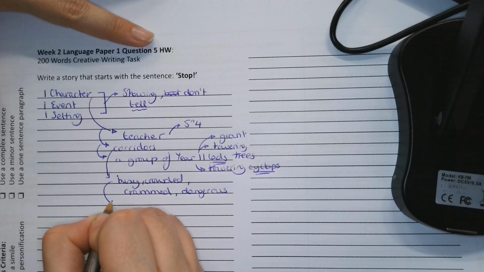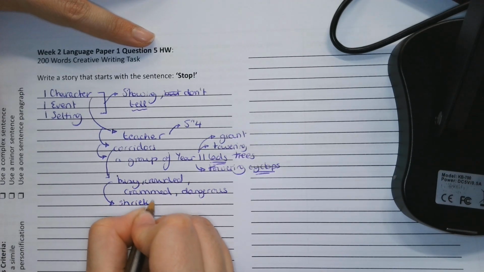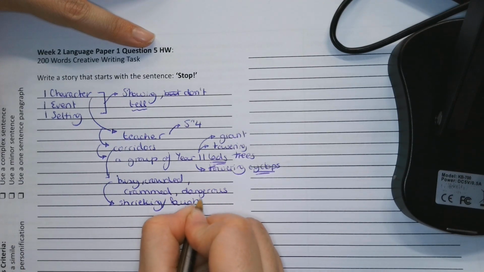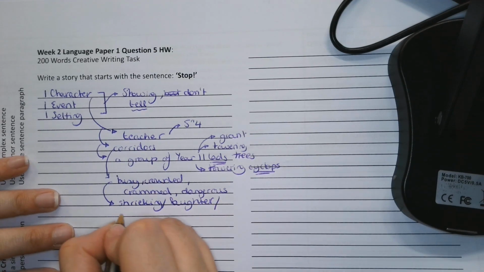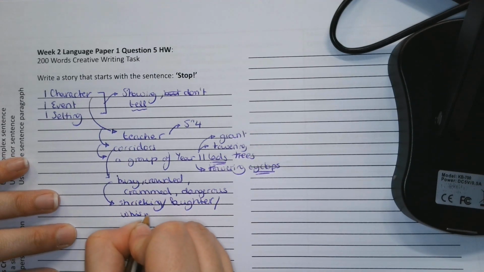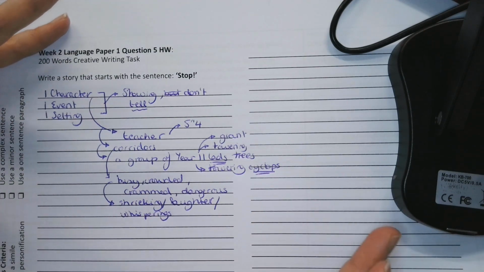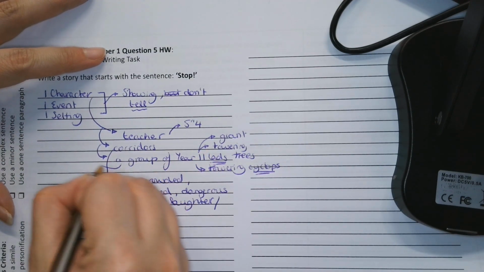I might start actually thinking about sounds. I might hear the shrieking, the laughter as well, actually. Not everybody is being utterly wild. There's laughter, whisperings. So I'm starting to gather what my setting's going to be like. And then I'm going to decide what this group of year 11s are doing.